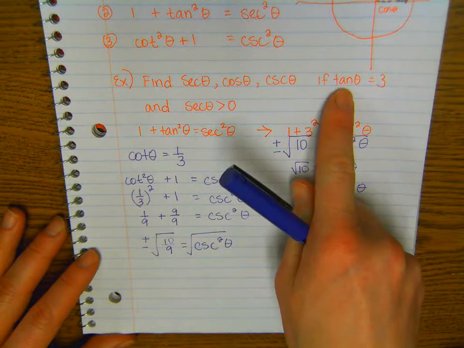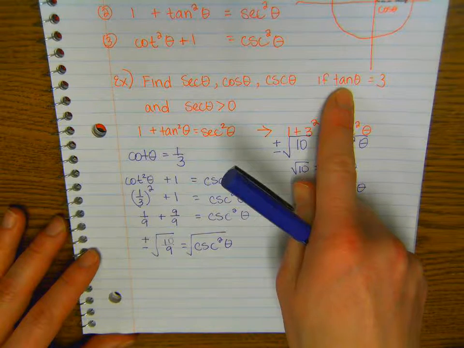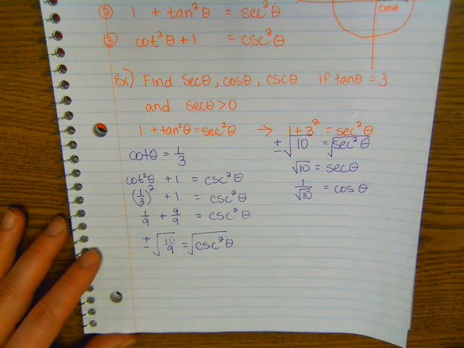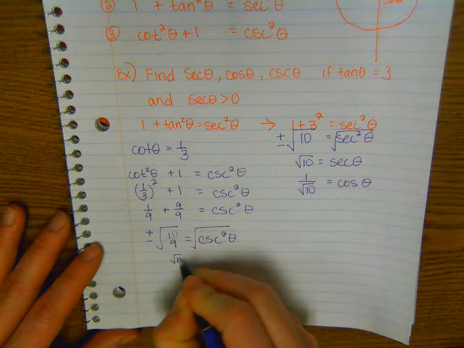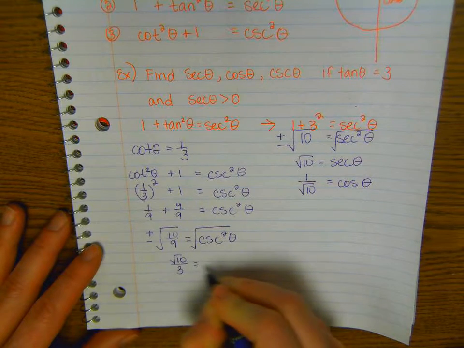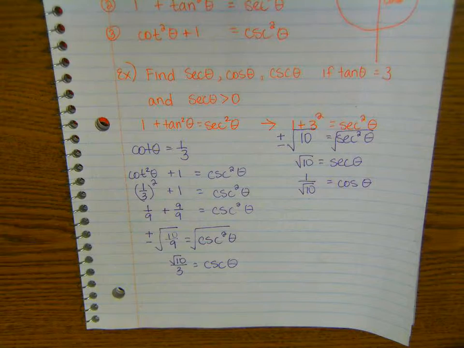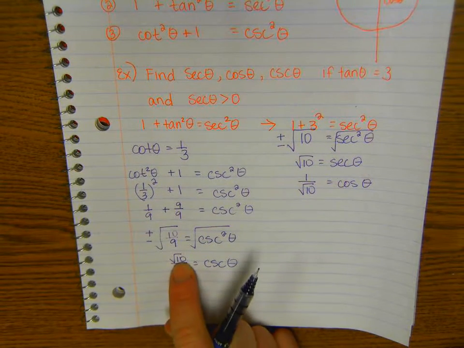And tangent is sine over cosine, so in order to get a positive here, they would both have to be positive on numerator and denominator. So that's my reasoning there. So I'm going to pick positive root 10 over 9. Ooh, can't I simplify that to root 10 over 3? When you take a square root, you can simplify. We don't know the square root of 10, but we know the square root of 9 on the bottom. So it's the square root of 10 divided by 3.